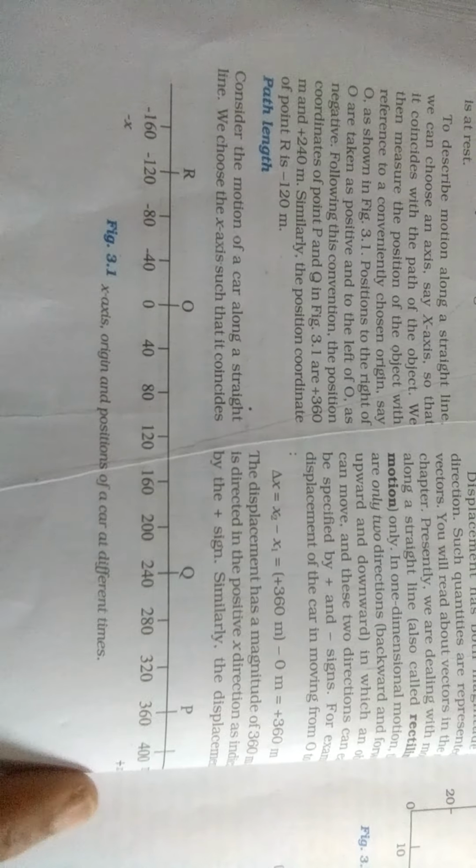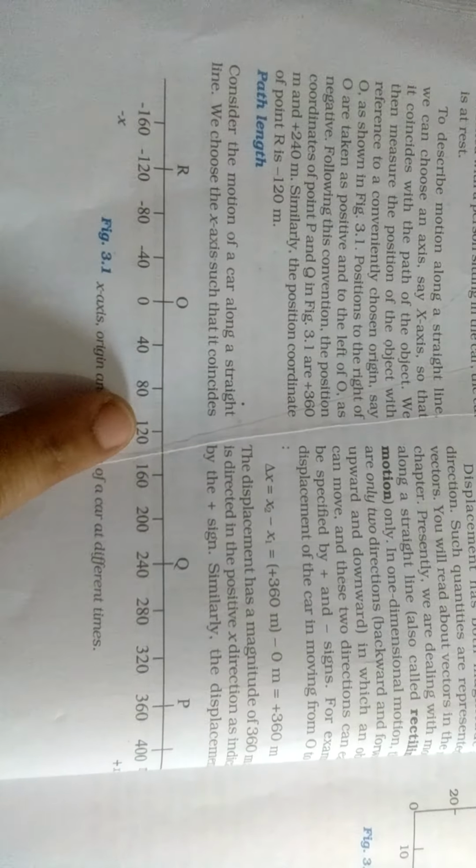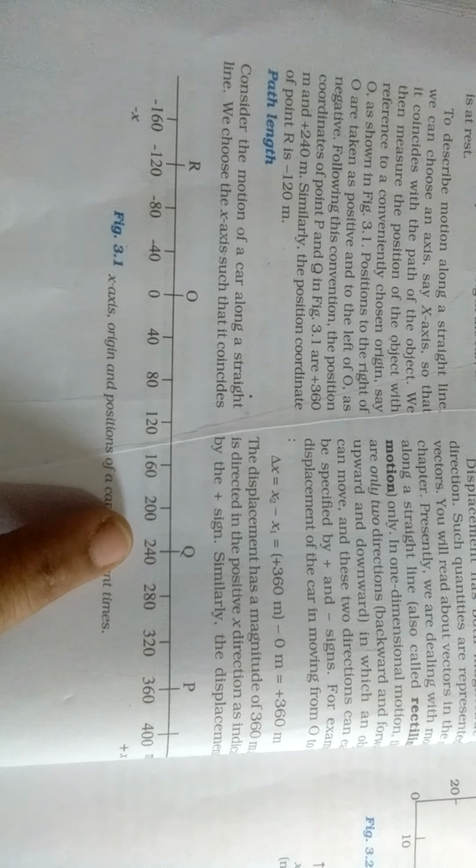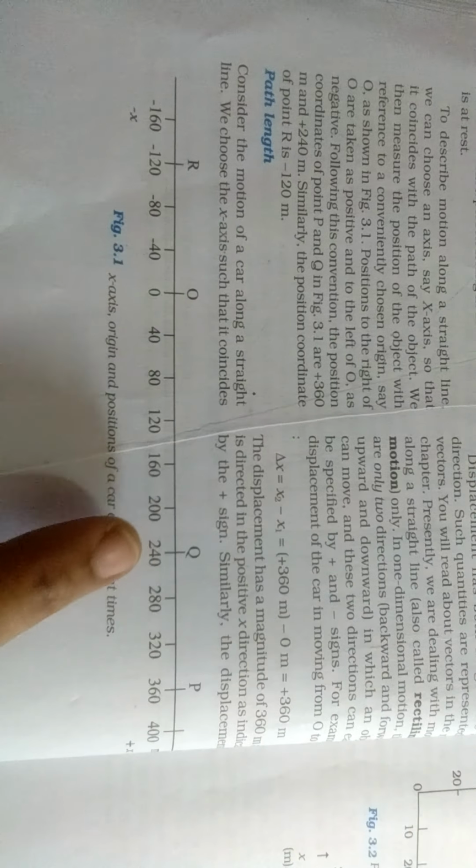360 plus 120, that means 120 value. Completely the object traveled distance, meaning the path length, is 360 plus 120, that is 480 meters it traveled.